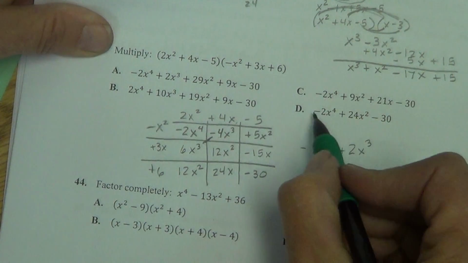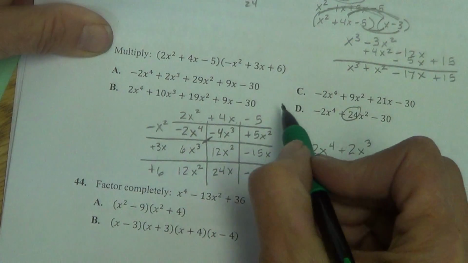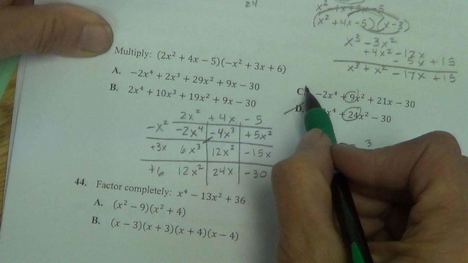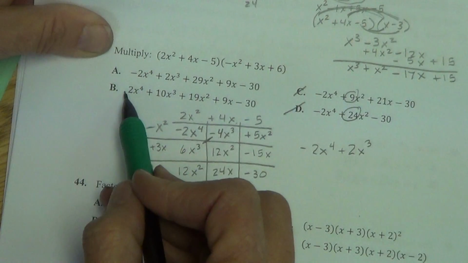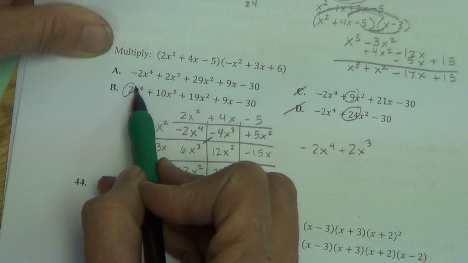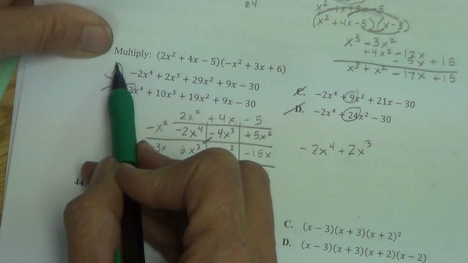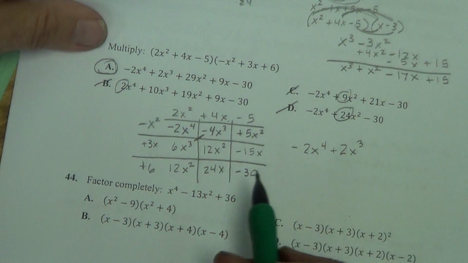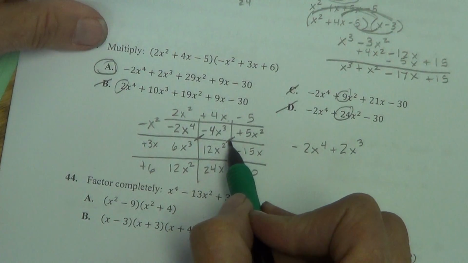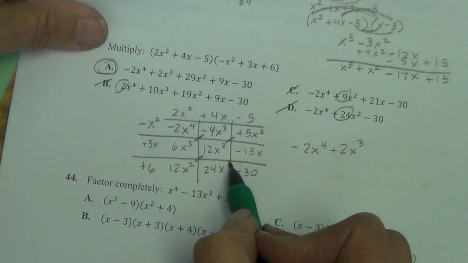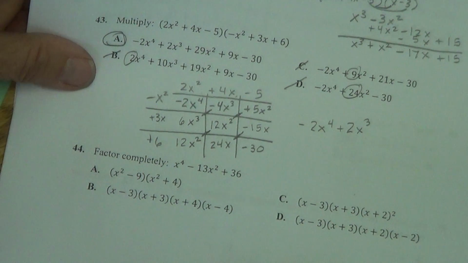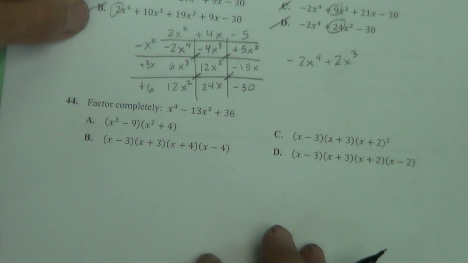This one has the negative 2x fourth, but has 24, it's out. Negative 2x to the fourth, but has a positive 9, it's out. This one doesn't even have negative 2x to the fourth. That leaves us with that answer. Now on your test, I would hope that you'd go ahead and finish getting these off here. Remember, you'll have 3 terms to combine on that one, 2 here, and then a single one out there. Okay, next one.